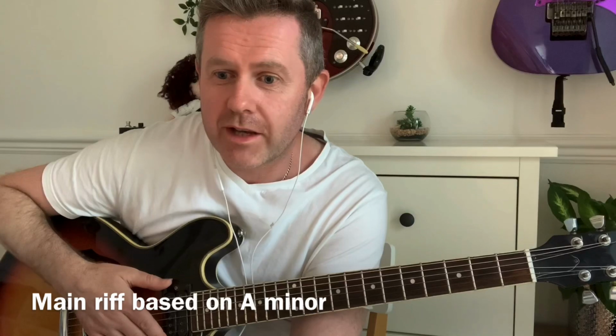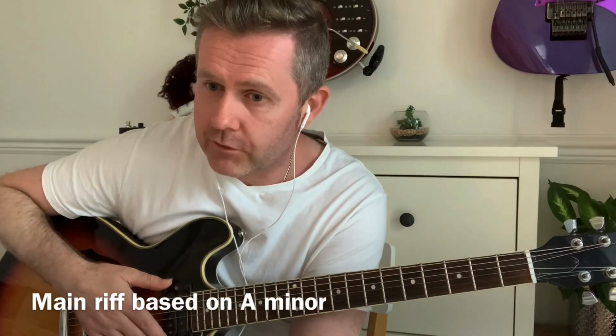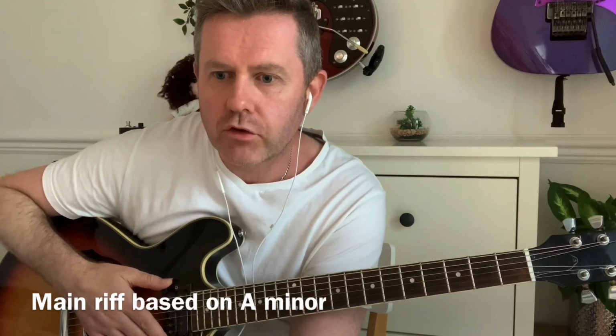Now this one is in A minor, so you could be forgiven for thinking that it's just in A minor. In this section it goes G, D, then C to G/B to that A power chord. What's going on there? This is a case where it's actually in A Dorian.